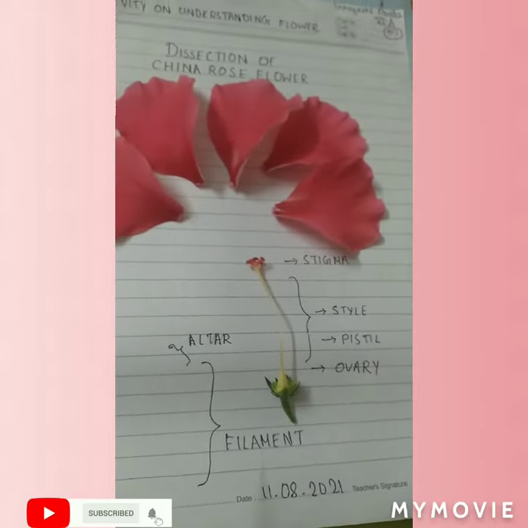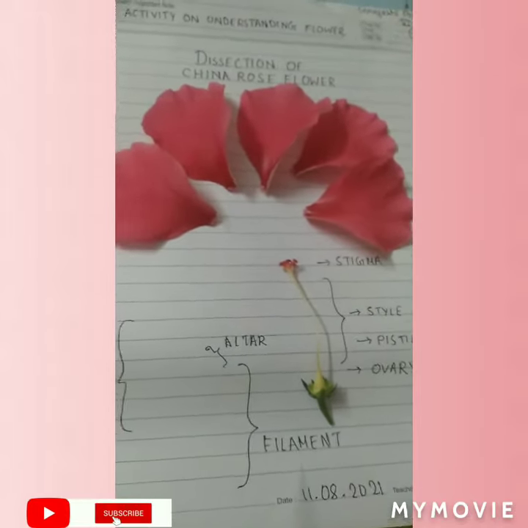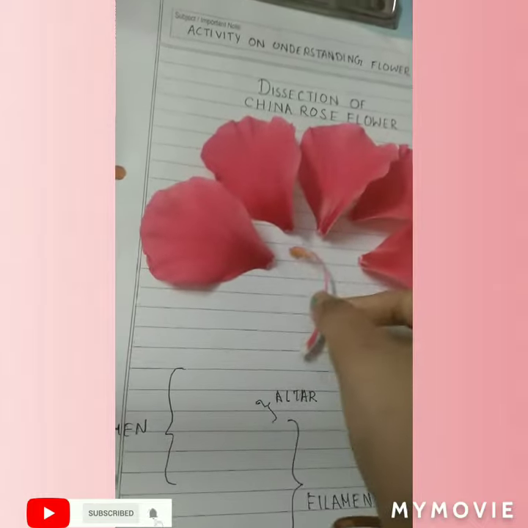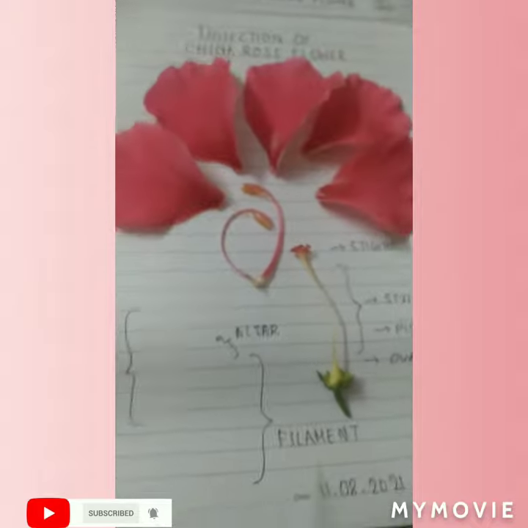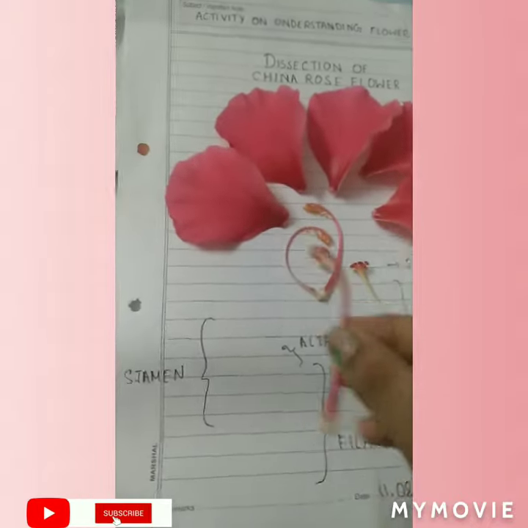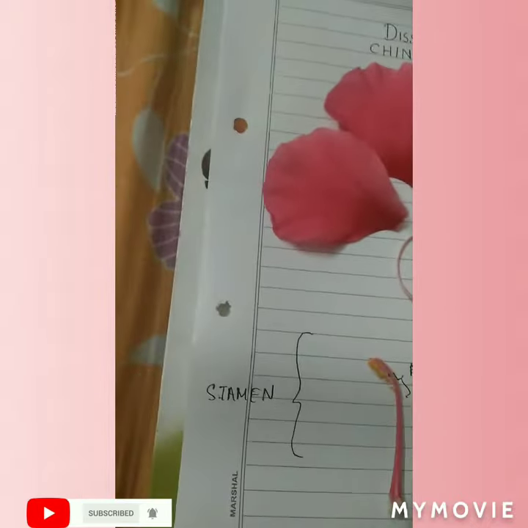Now we are going to take another part, but before that let me show you two parts. These are under two parts. They are the same as the stamen and the filament below. That's why I am going to keep them separately. Another filament I have brought.